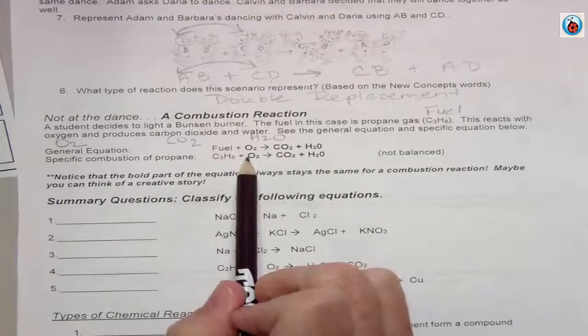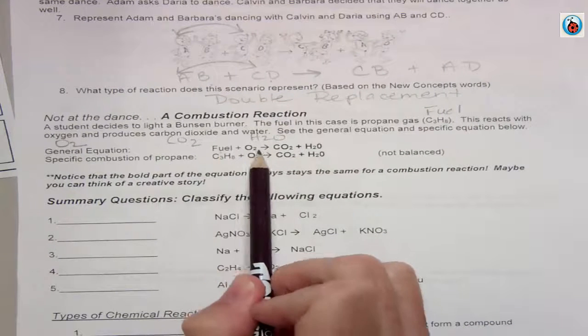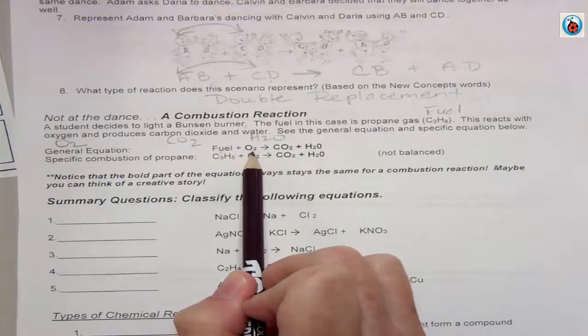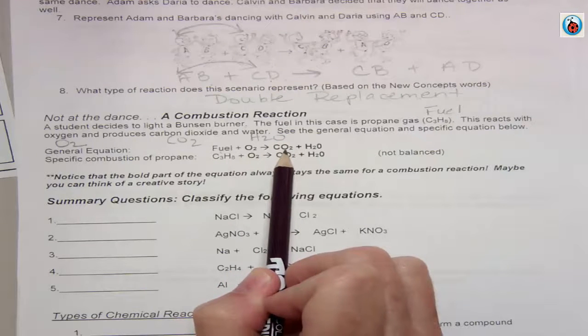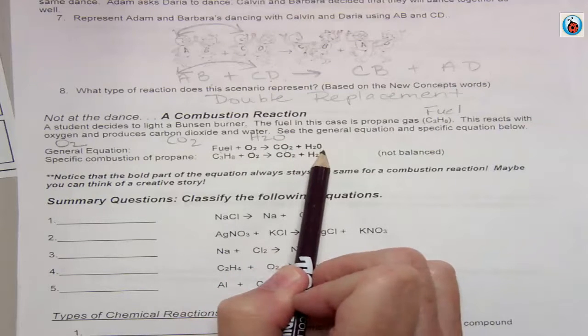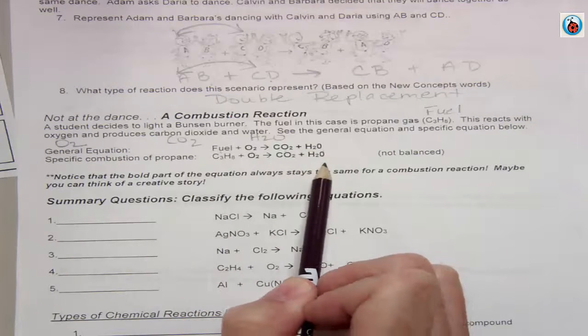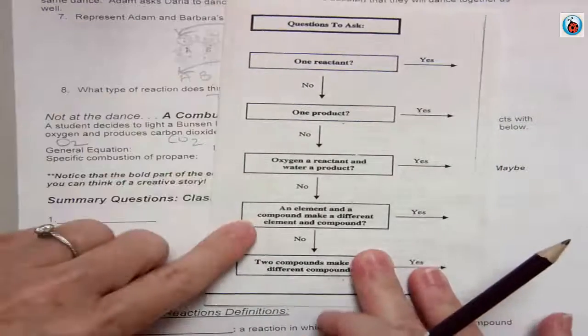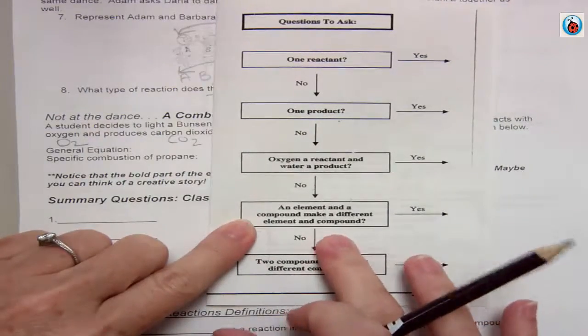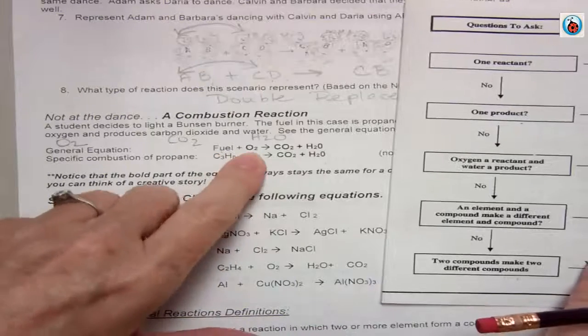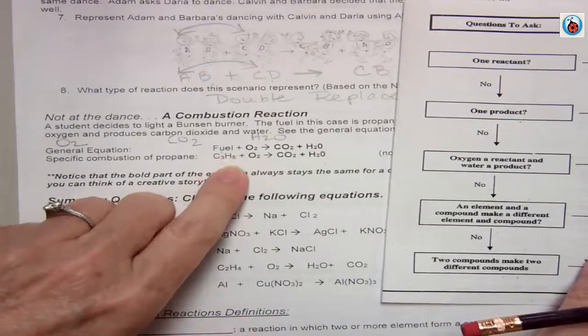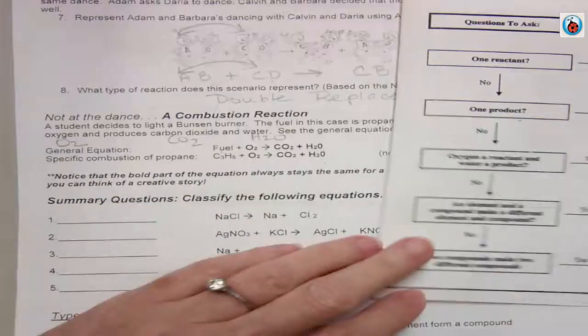All right, these all look the same. Some type of fuel plus oxygen gas, 99% of the time produces CO2 plus water. Okay, fuel plus oxygen produces carbon dioxide plus water. So if we're going along here, a lot of times people will confuse this with a single replacement reaction. But that's not what's happening because they see this single oxygen here.